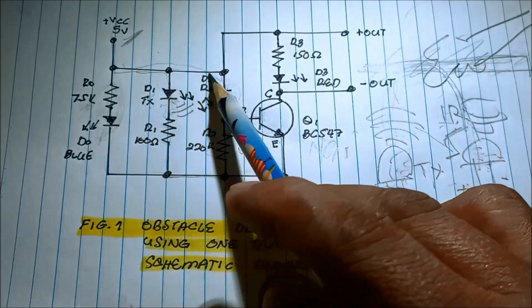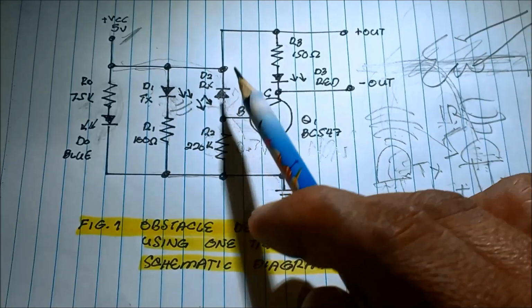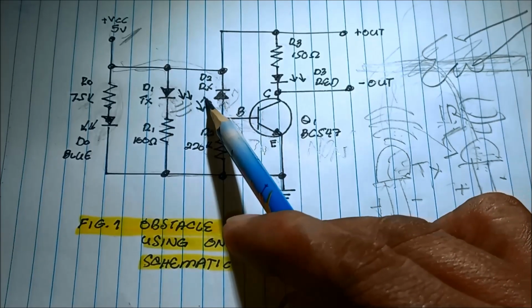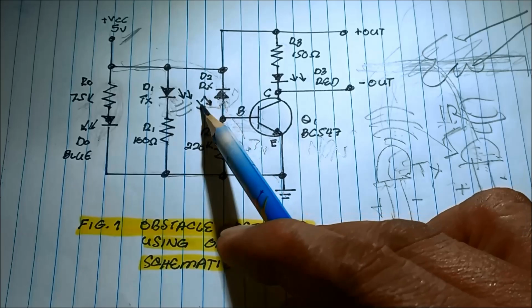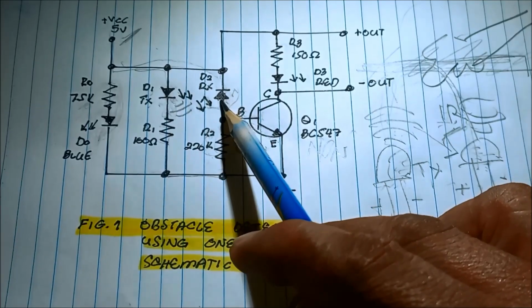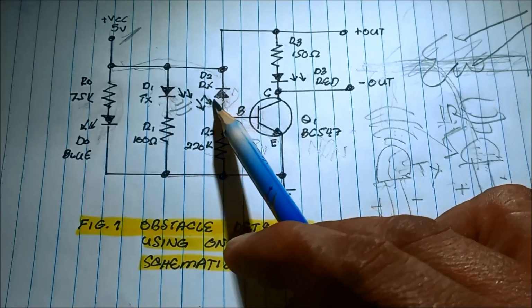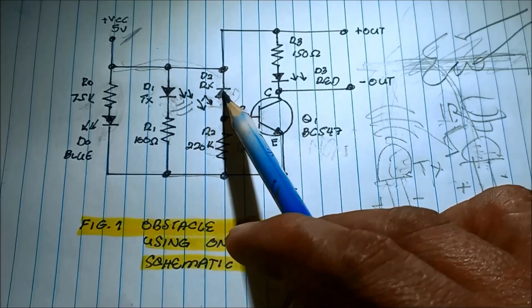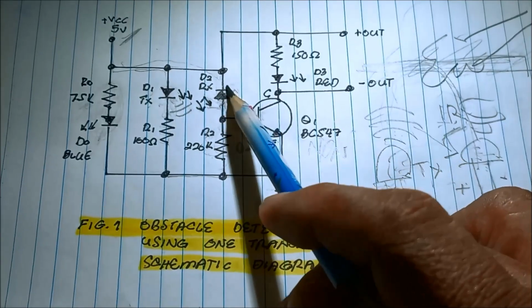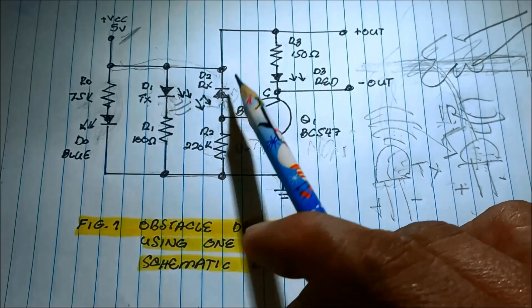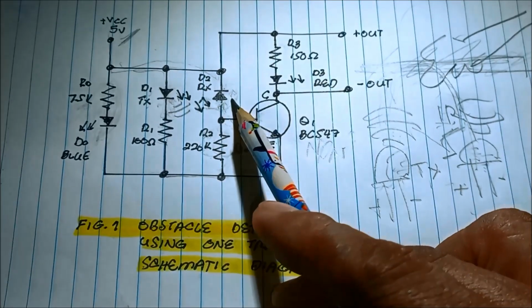As you can see, the orientation of the receiver is that the arrow is pointing inward to the receiver. This one is outward, so it receives, and the cathode is connected to the 5 volts. That is the orientation of the receiver.